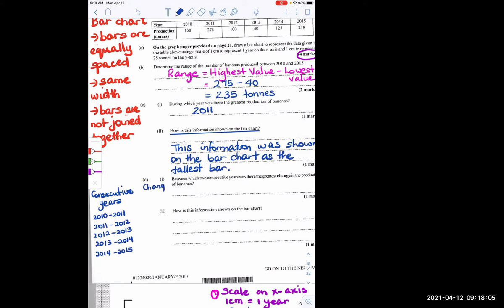Now, how are we going to get the change? Well, the change is the difference in the values. So it is the higher value, which is 275, minus the lower value. So here I will get 275 minus 150, and that will give me 125. So work out that and draw your table.